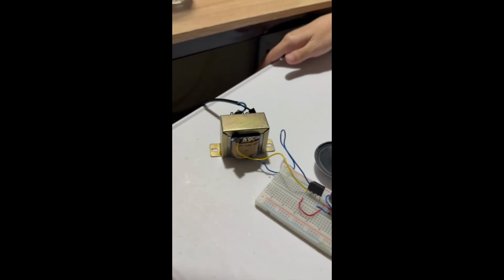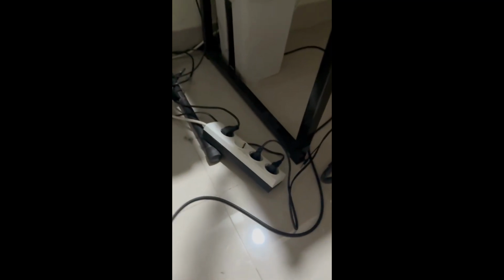And if we unplug the power supply, the audio will disappear.